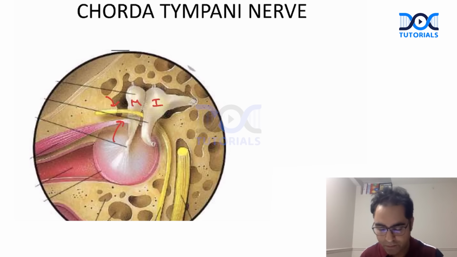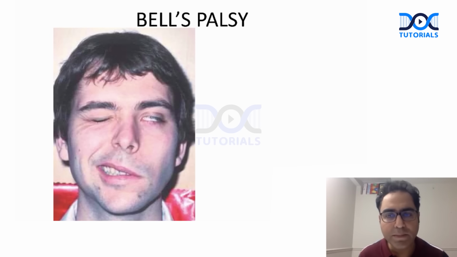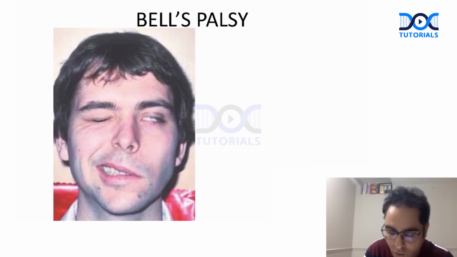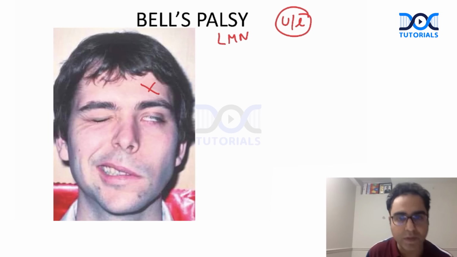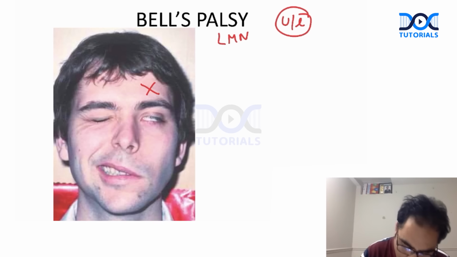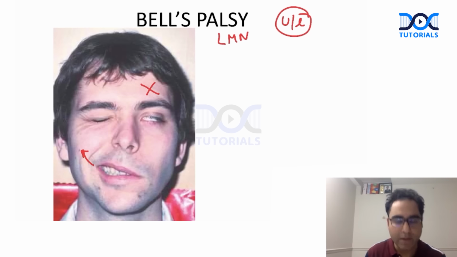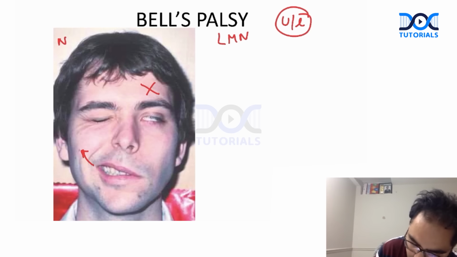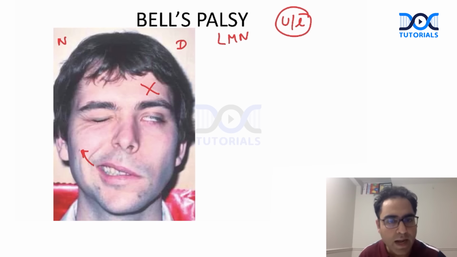Okay, fine. Now, Bell's palsy, very important for neurology medicine also. Bell's palsy is idiopathic, sudden onset, lower motor neuron facial palsy. Is it unilateral, bilateral? It's mostly unilateral. Are the forehead muscles also involved? Yes, they are involved. Forehead muscles are also paralyzed. Angle of mouth is deviated to normal side. This is normal side, this is disease side.